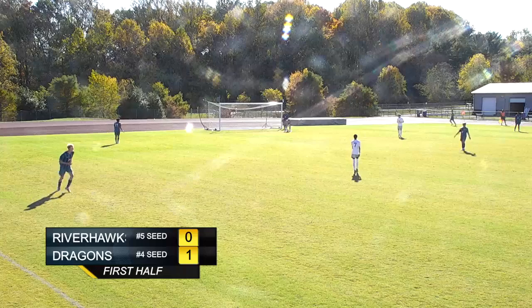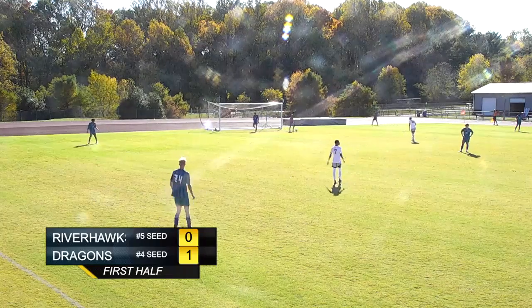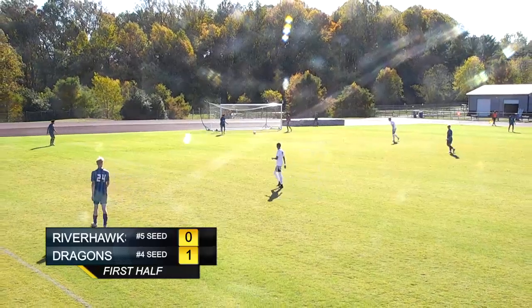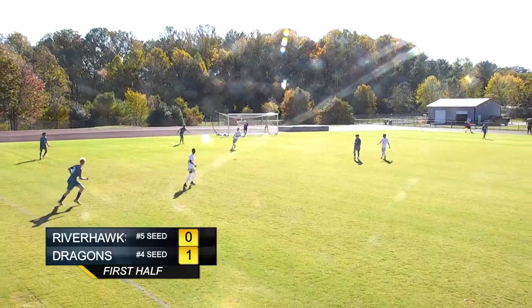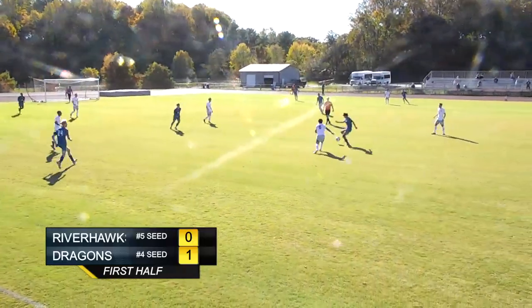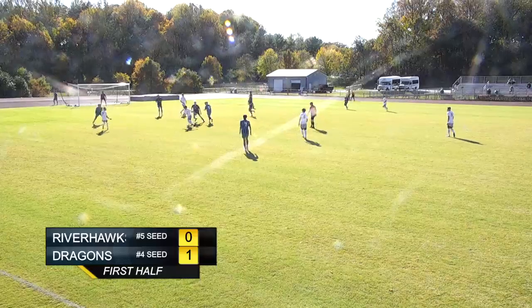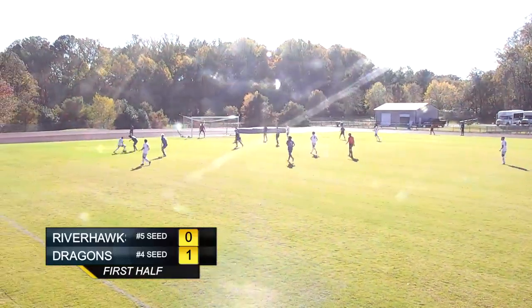We got a sub coming in. It's number 20, Israel Argueta Henriquez, entering the game for the Riverhawks. Number 20, Israel Argueta Henriquez. So here's a player we didn't see play last time. Henriquez. We'll hold off on that real quick as the Dragons might have a chance here.